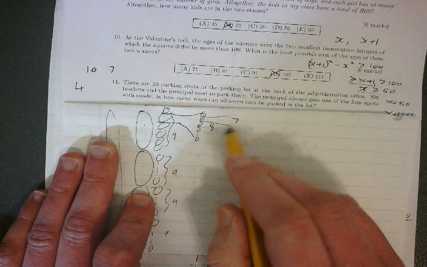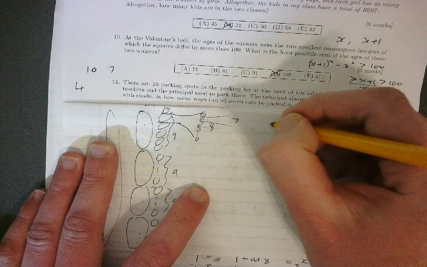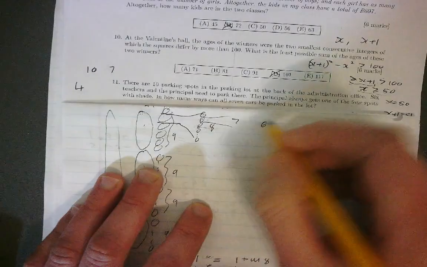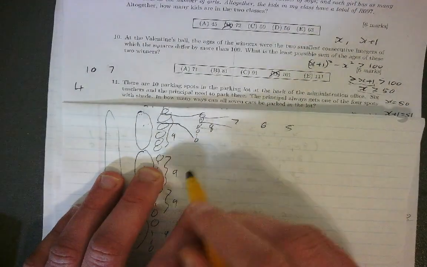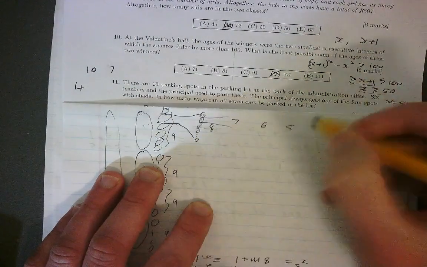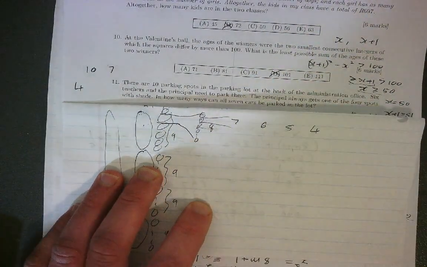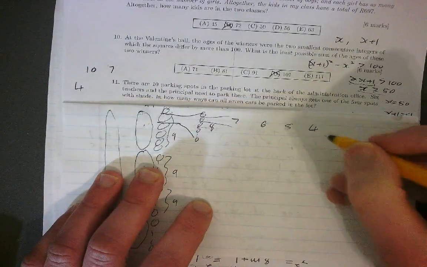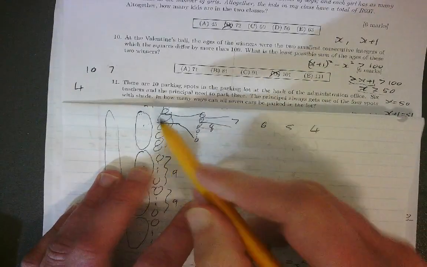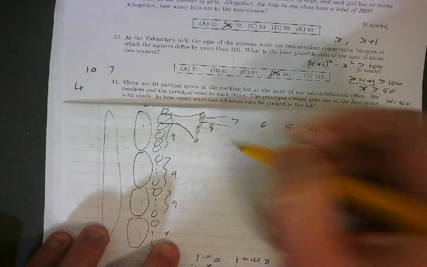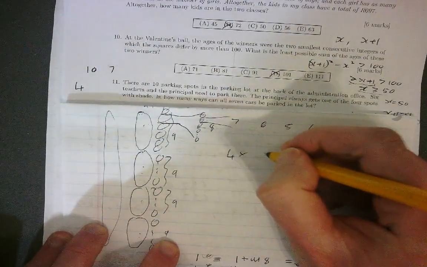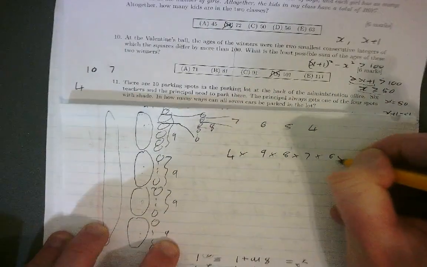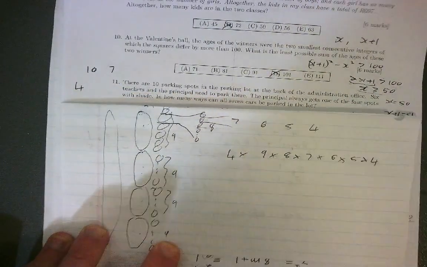Then let's see, this is 3 teachers so far. Then we'll get the next teacher, which would be breaking it up into 6, and the next teacher, which would be breaking up into 5, 1, 2, 3. Next teacher breaking up into 4 sub-lists. So the number of entries in this long list is just 4 times 9 times 8 times 7 times 6 times 5 times 4.